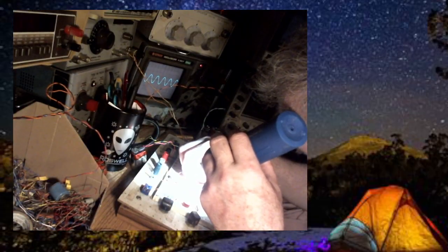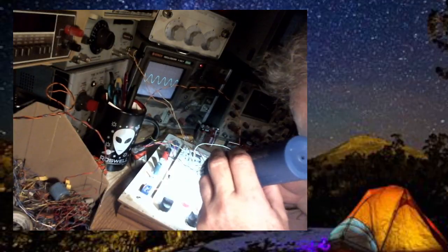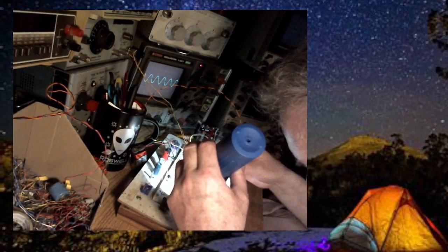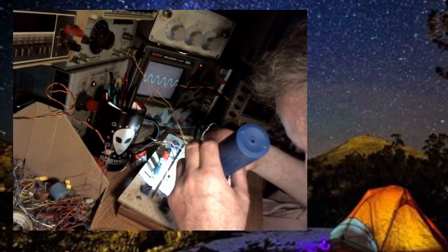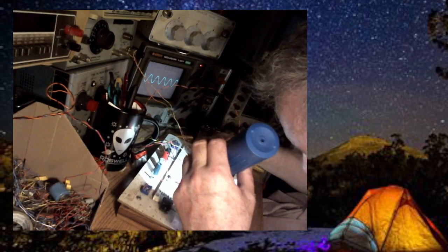Ground is here. Now we're going to connect the oscillator to the capacitor. It is located here. And we may see a drop in signal, but we shouldn't.